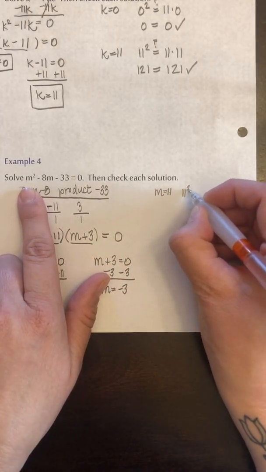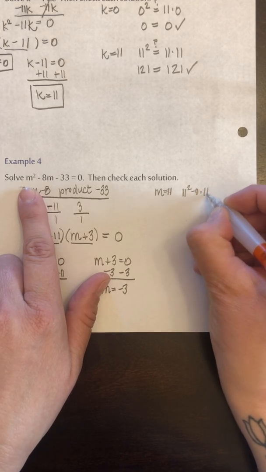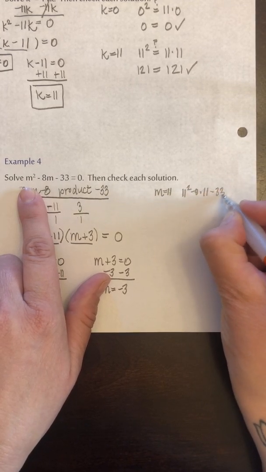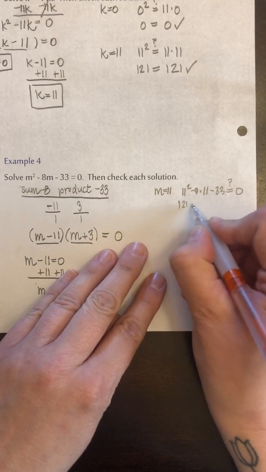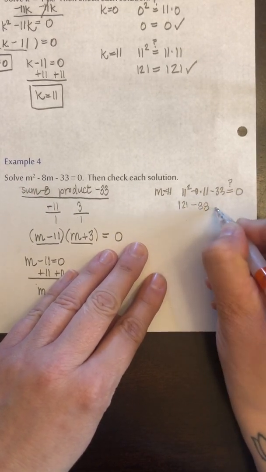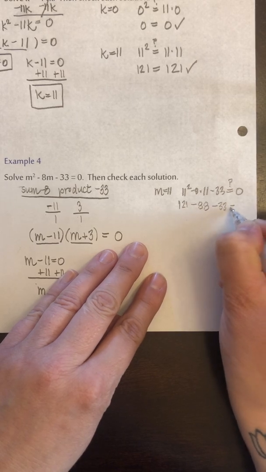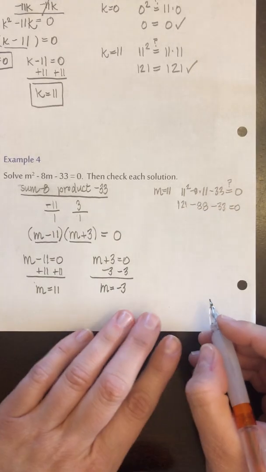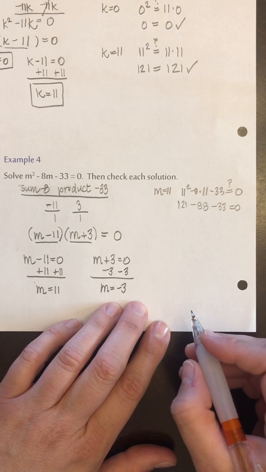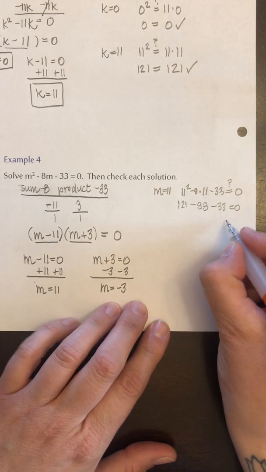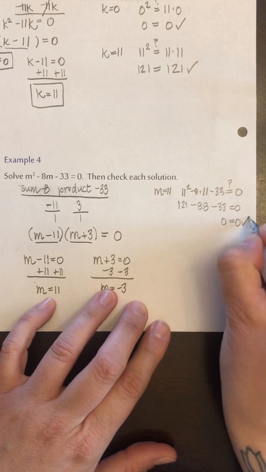So I'm going to have 11 squared minus 8 times 11 minus 33. Does that equal 0? 11 squared is 121 minus 88 minus 33 equals 0. 121 minus 88 is 33, and 33 minus 33 is 0. So guess what? That one works.